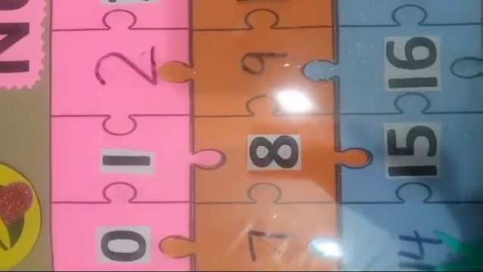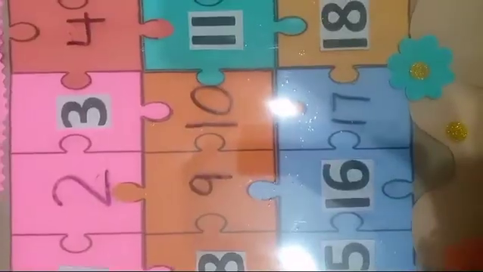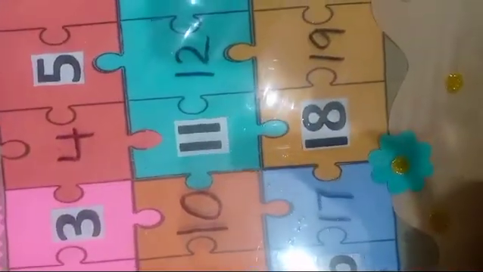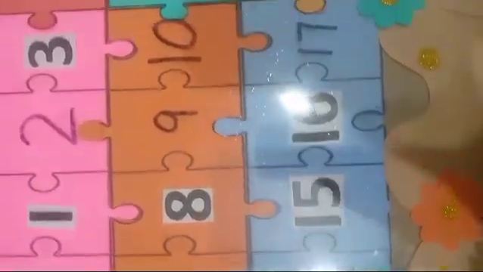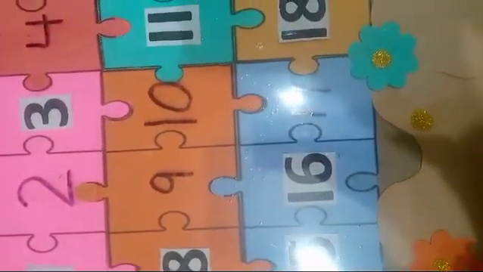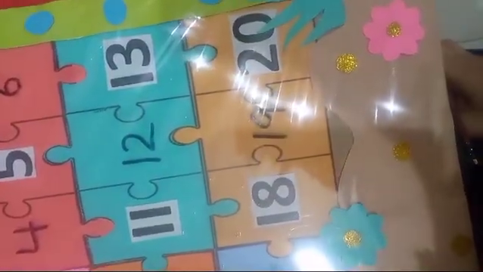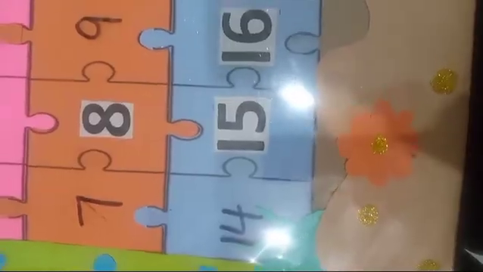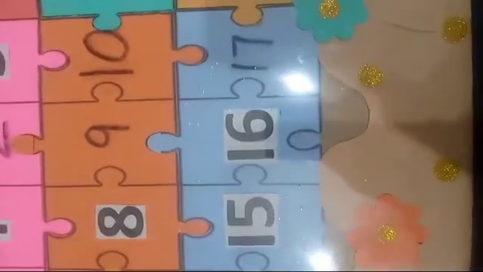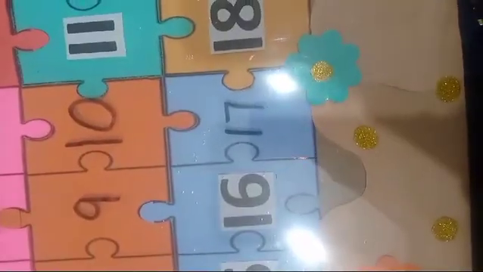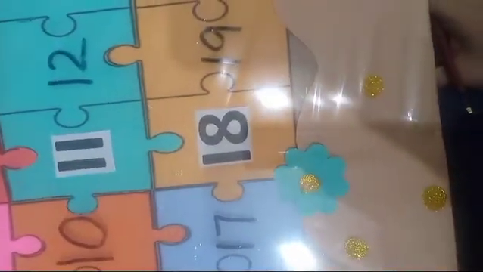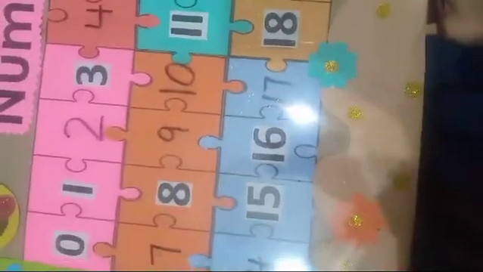0, 1, 2, 3, 4, 5, 6, 7, 8, 9, 10, 11, 12, 13, 14, 15, 16, 17, 18, 19, 20. So these are the numbers 0 till 20.